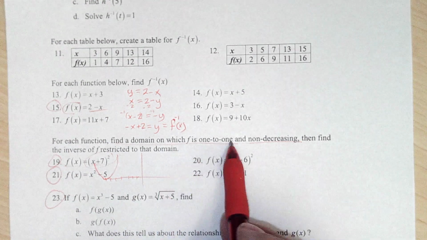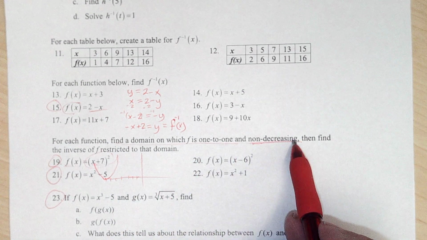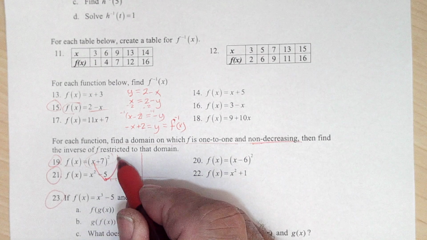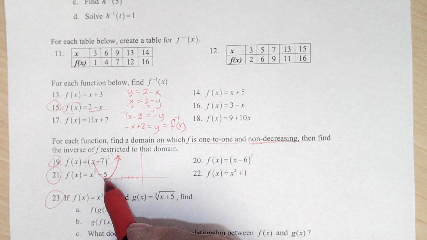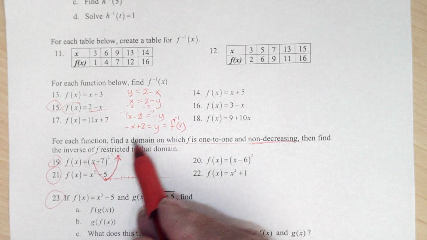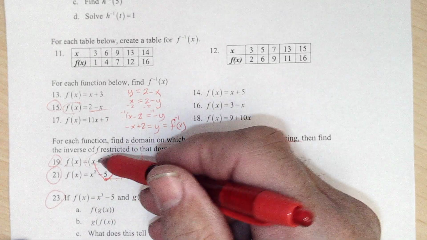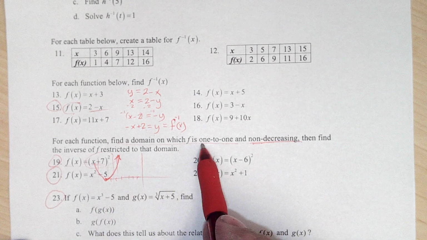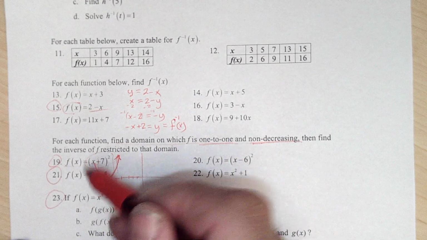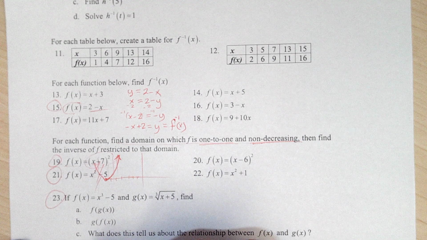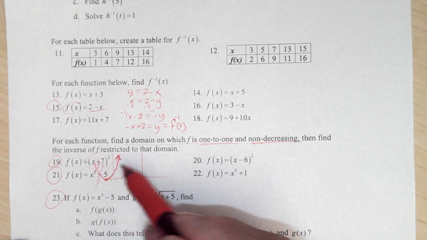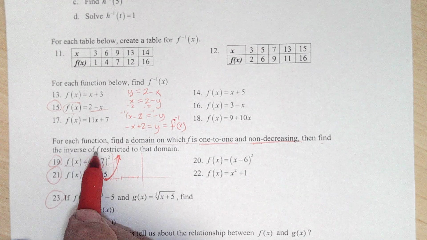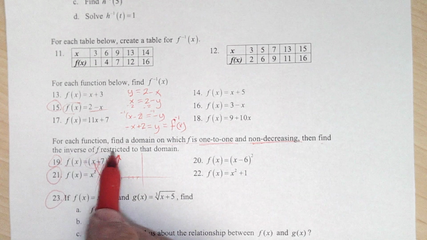And we want it to be non-decreasing, so 0 and increasing. So we would use this part of it. Notice that the function passes the vertical line test, but it wouldn't pass the horizontal line test, and so it wouldn't be 1 to 1. But if we drop this part of it, then it is 1 to 1. And so we'd want to find the inverse of f restricted to that domain.